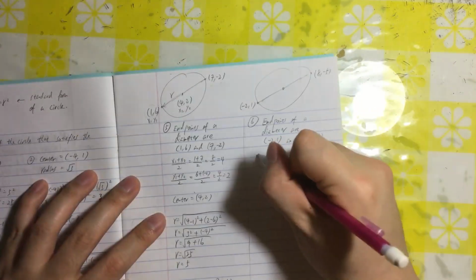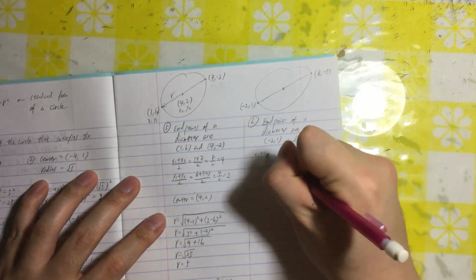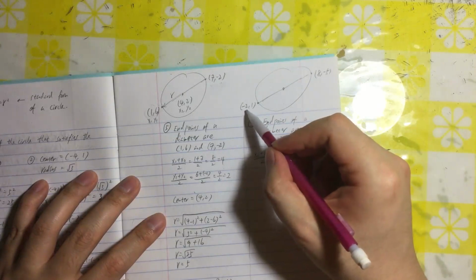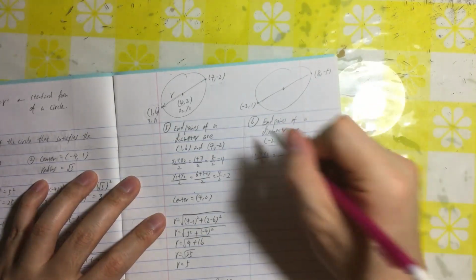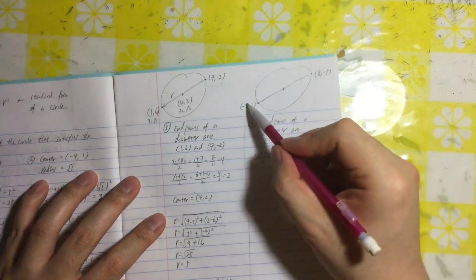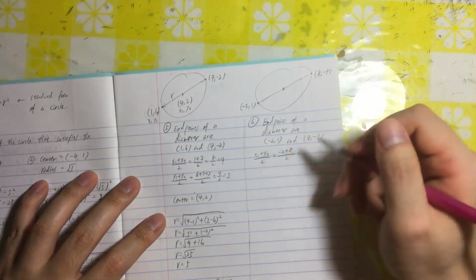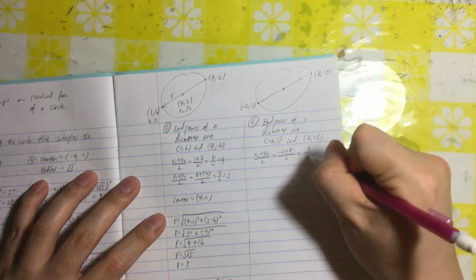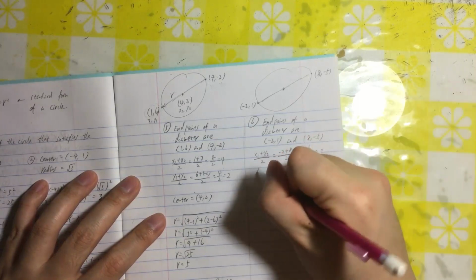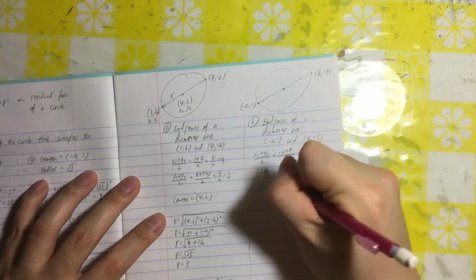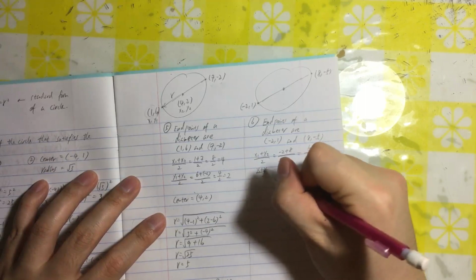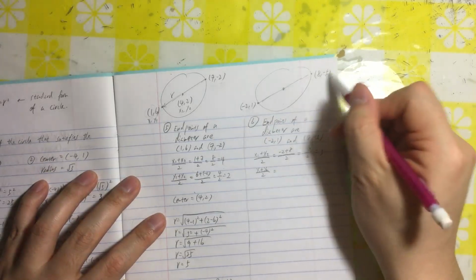The formula for the midpoint is (x1 plus x2) over 2, the average of the x coordinates, which is negative 2 plus a over 2, which is 6 over 2. 6 over 2 is 3. Next, for the y coordinate, that's the average of the y coordinates, (y1 plus y2) over 2.